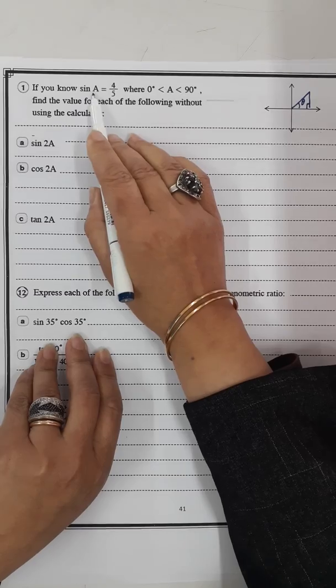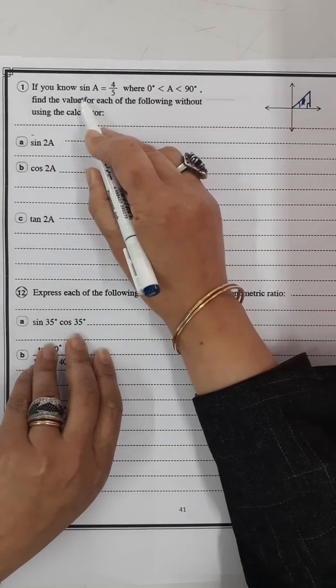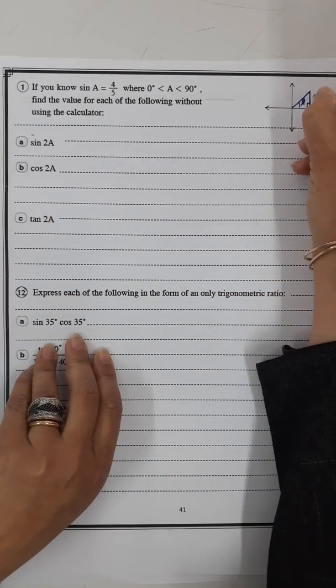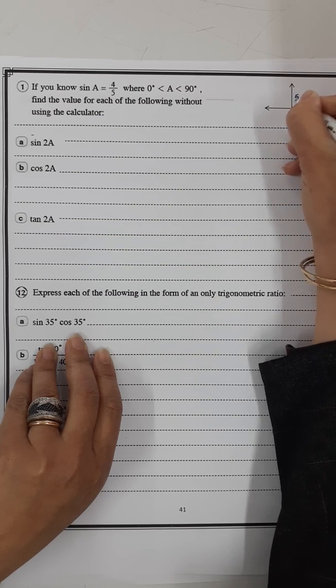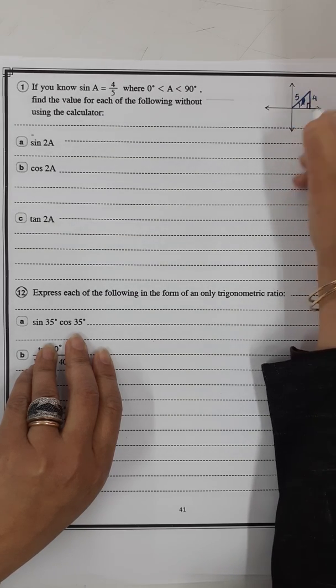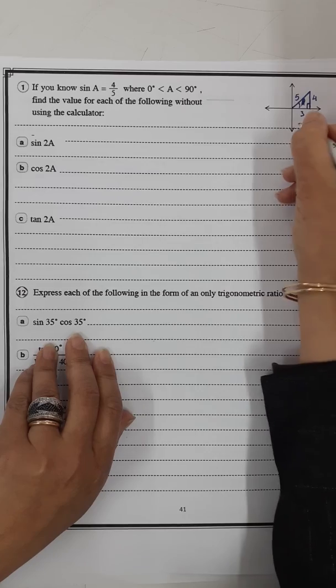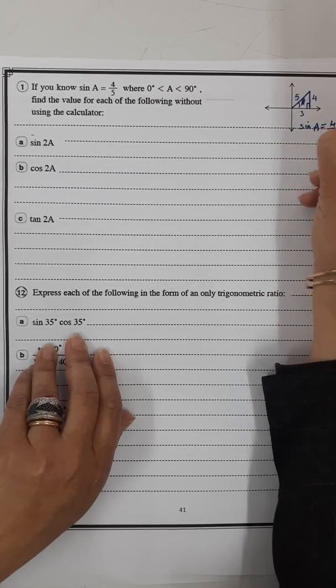We have sine A. Sine of angle A equals 4 over 5, which is the opposite side over the hypotenuse, which is 5, and we get the third side of the right angle triangle, which is 3. So we know the trigonometric functions of the angle A. Sine A equals 4 over 5.